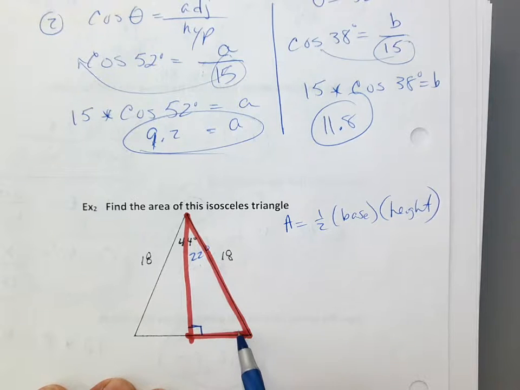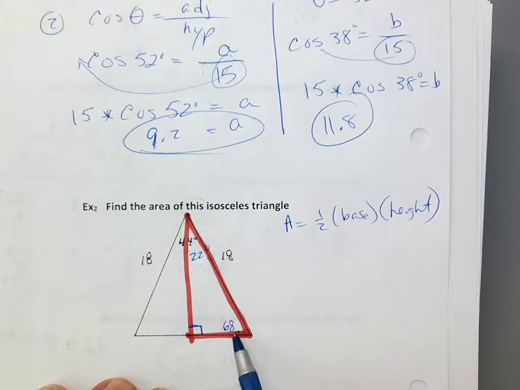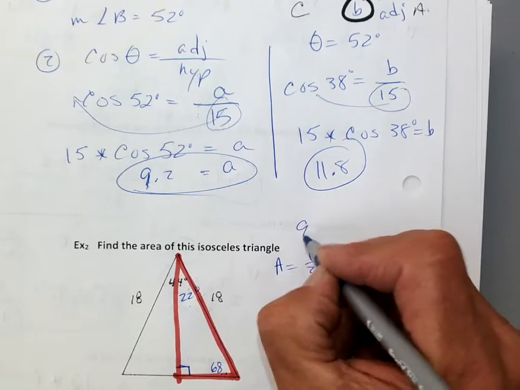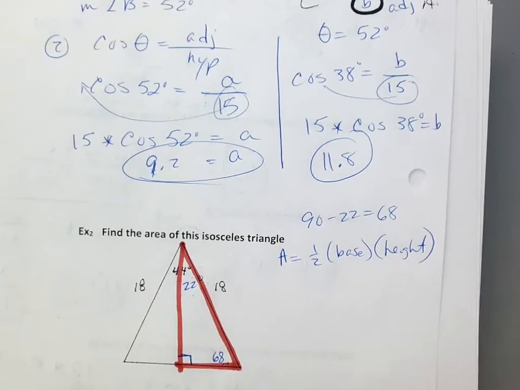So if this is 22 degrees, this is also going to be a 68? You okay with 68? How did I get 68 degrees for that? You subtracted 22 from 90. Yeah, I went 90 minus 22. Okay, 68, all right.